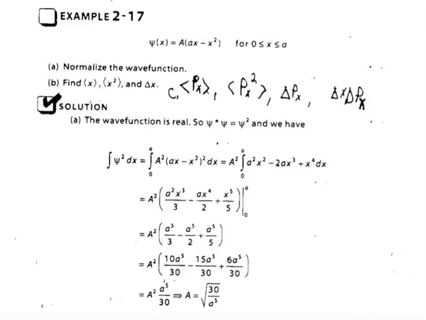X is equal to the square root of the expectation value of X squared minus the square of the expectation value of X. And a similar expression is going to occur for delta P sub X. Part C that I've added here, you also ought to find the expectation value of Px, find the expectation value of Px squared, and find delta Px, which is the square root of the expectation value of Px squared minus the square of the expectation value of Px.